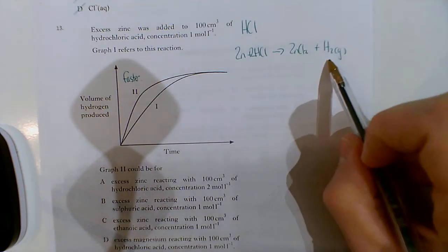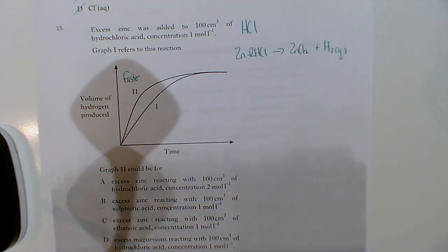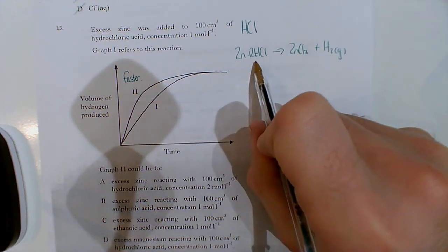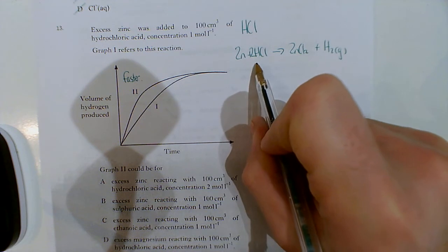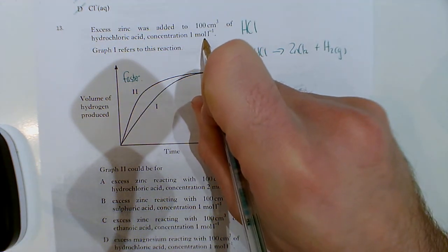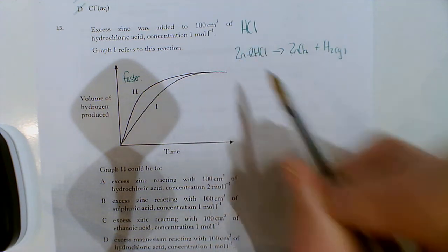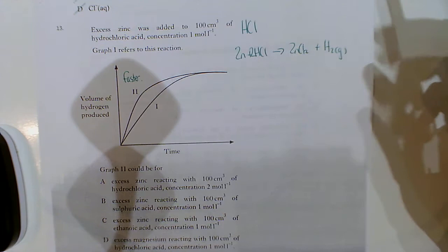Now the amount of hydrogen that's being produced, because the zinc is in excess, is being determined by the acid. So if we have more acid, we will make more H2. We need the same concentration of acid to give us the same product, but we need something that would make it go faster.